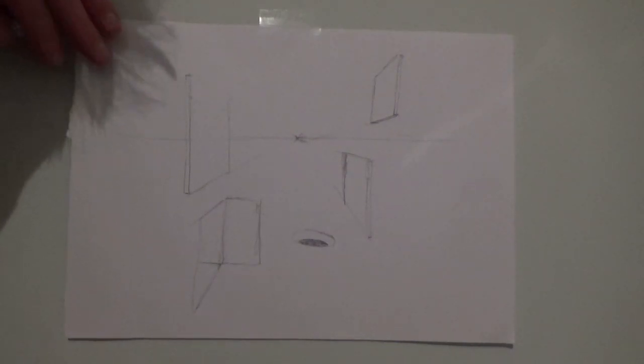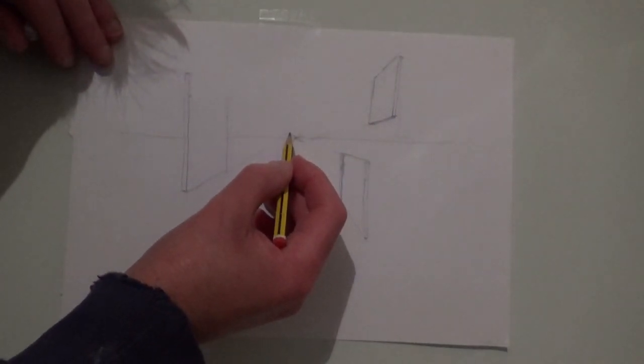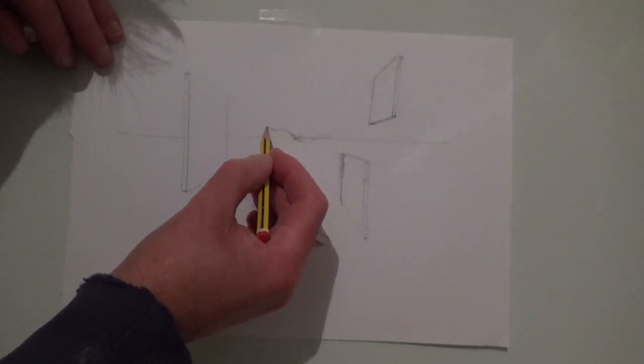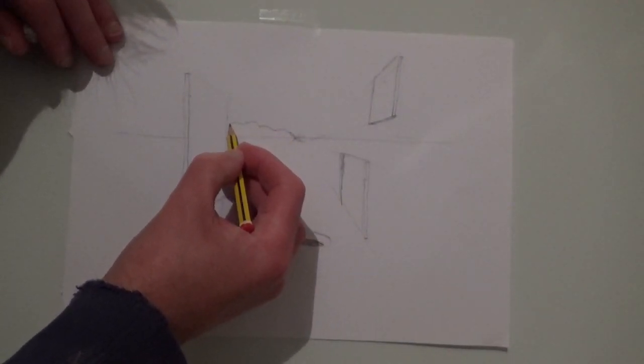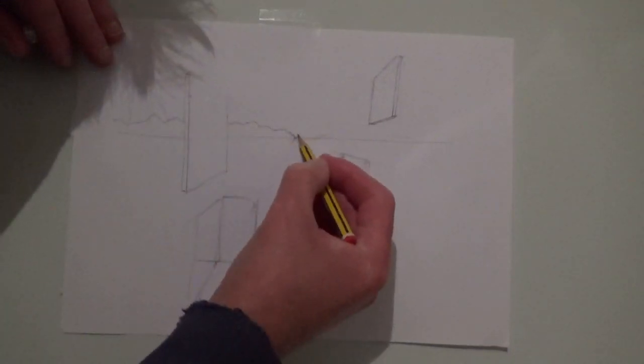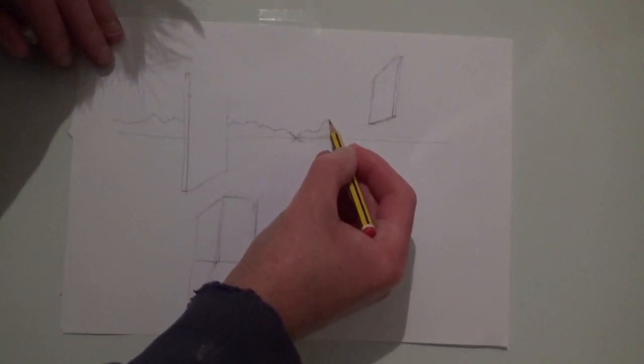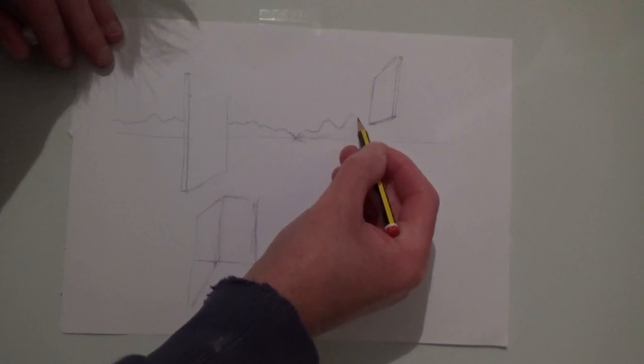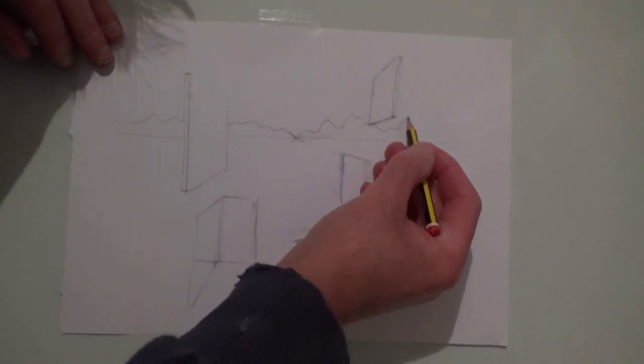Okay, so let's turn this into a landscape then. So I'm going to disguise my vanishing point now. I'm going to draw some mountain range in the background. There we go. So a nice shaky line to show the raw edge of the mountains.